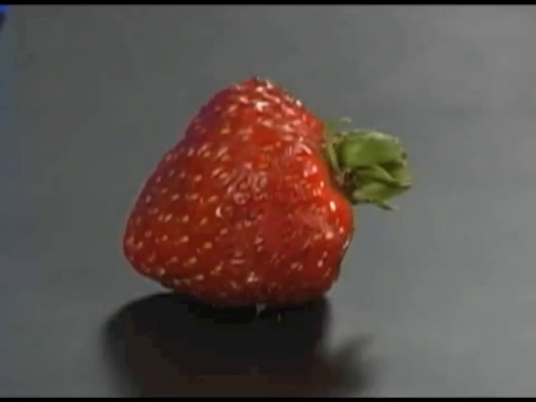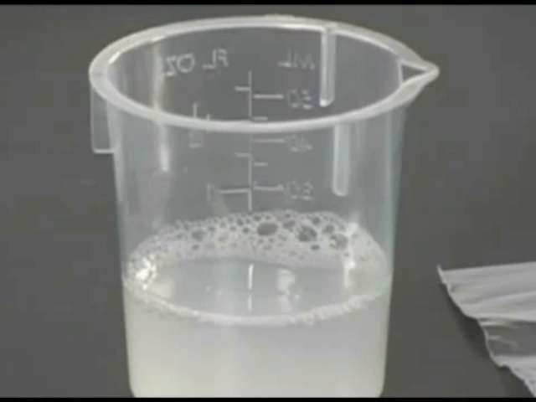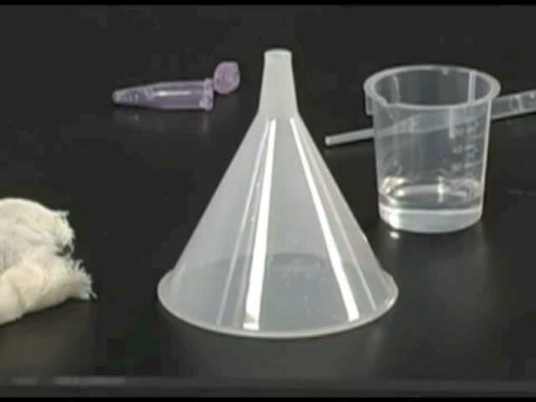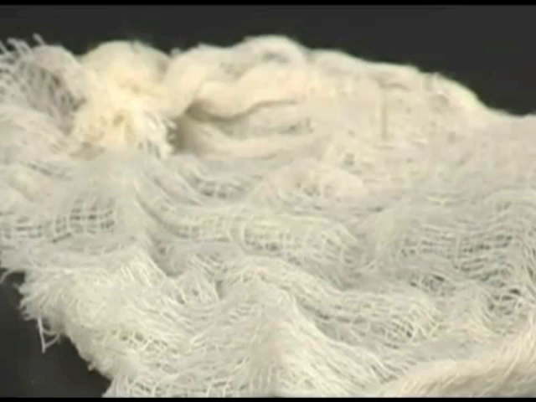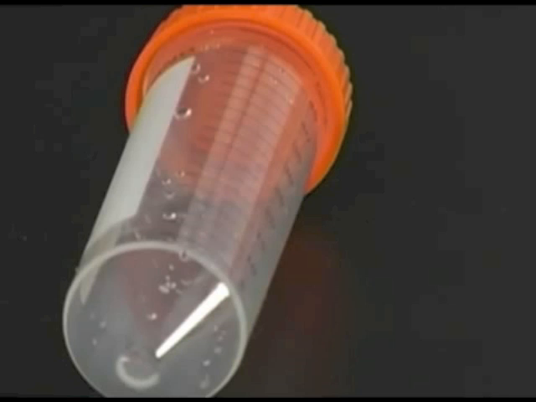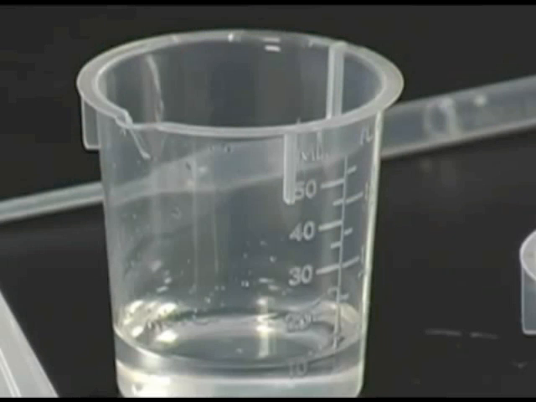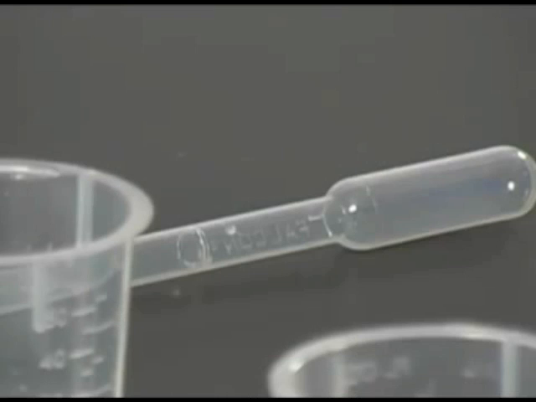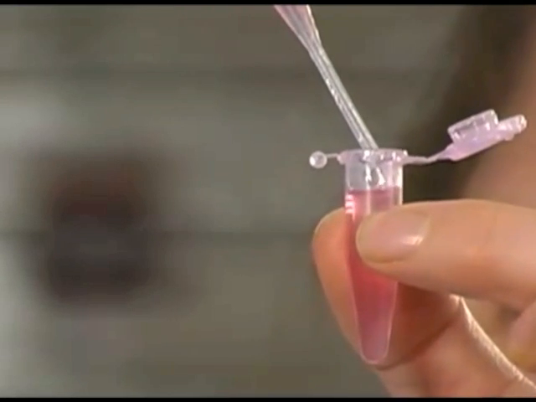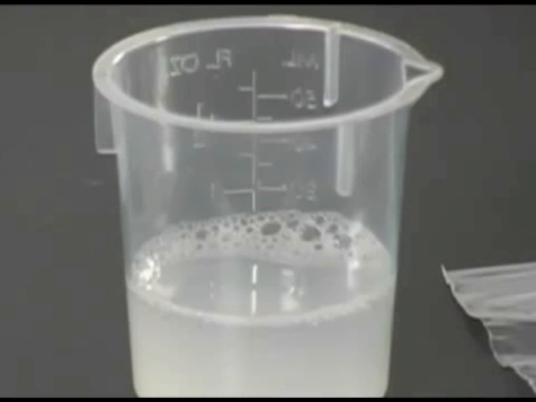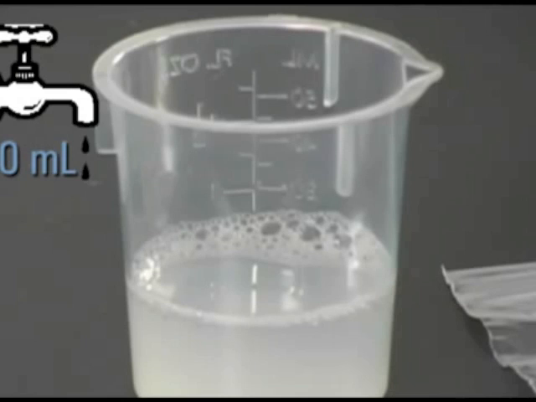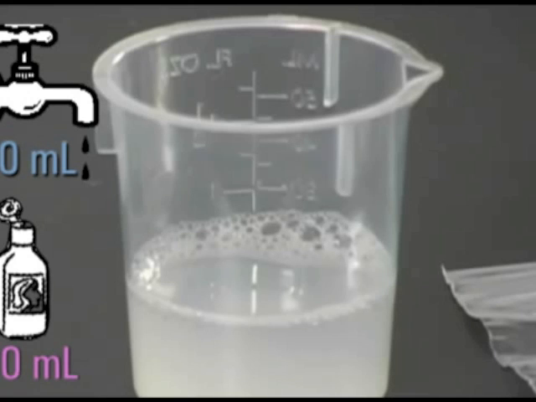You'll need 1 strawberry, 1 Ziploc bag, 2 small beakers, a plastic funnel, 1 square of cheesecloth, a tube rack, 1 50 milliliter plastic tube, 5 milliliters of alcohol, a pipette, 1 small tube with a cap or a lid, and 20 milliliters of extraction solution. The extraction solution is made by mixing 900 milliliters of water with 100 milliliters of shampoo and 2 teaspoons of salt. This will make enough for your whole class.